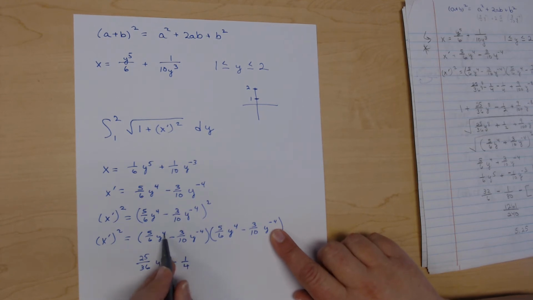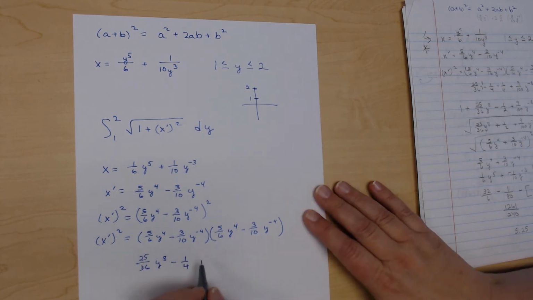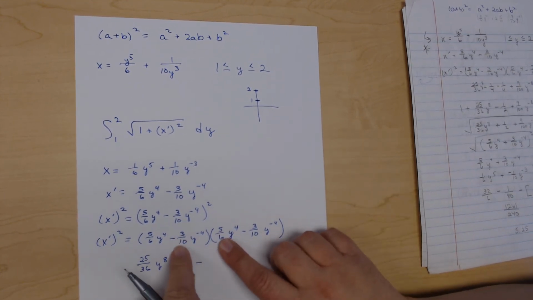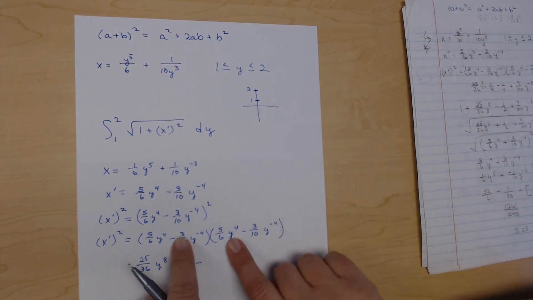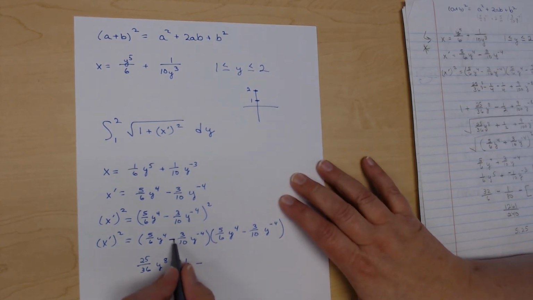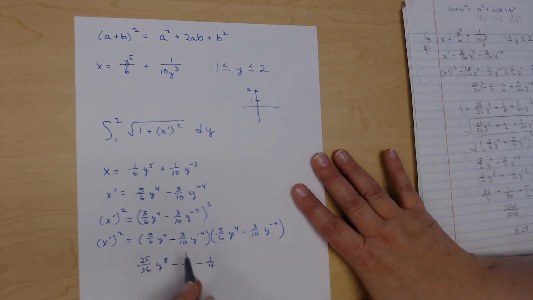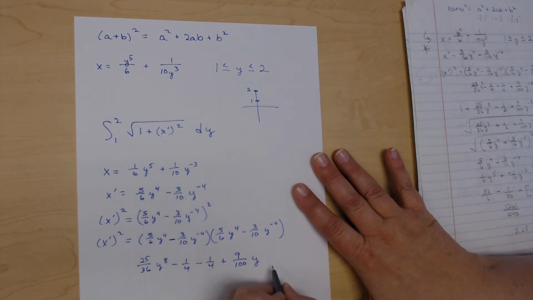The y's go away, 4 and -4. Same thing here. This gives me another -15 over 60, which is 1/4, negative, because this guy's negative, and then these go to 0. So another -1/4. And then last gives us 9 over 100 y to the, add those exponents, so -8.